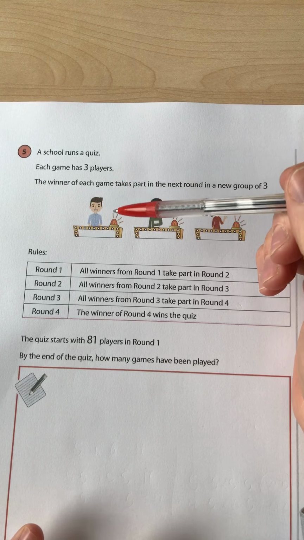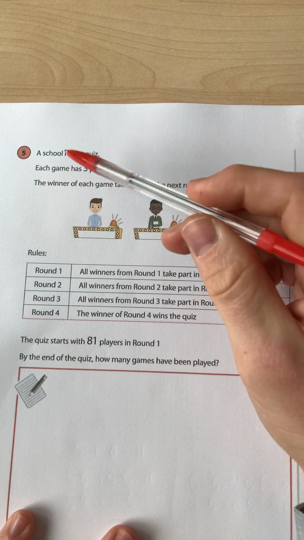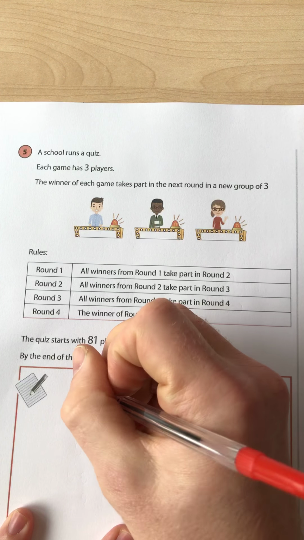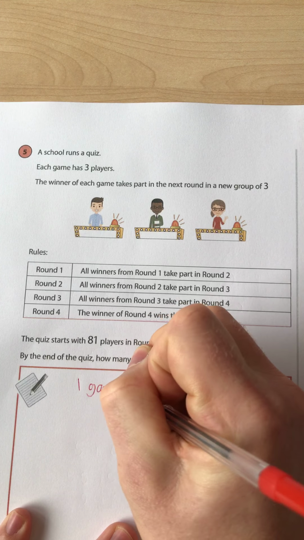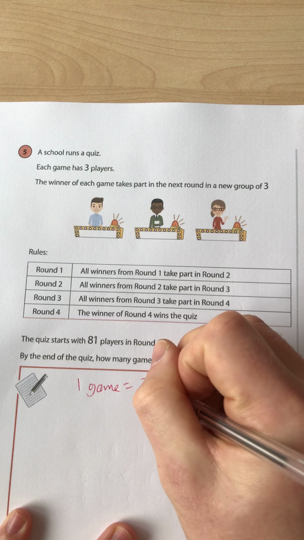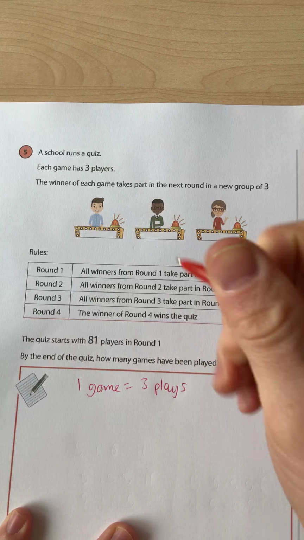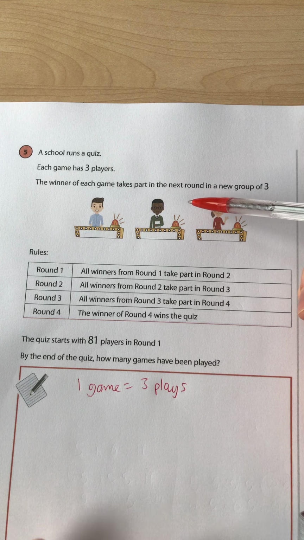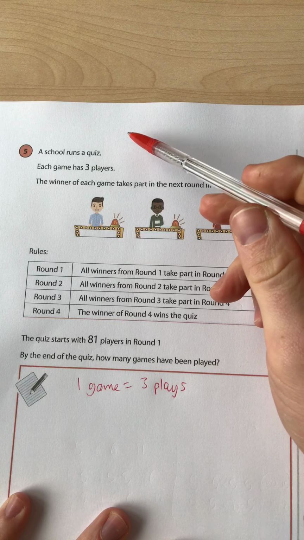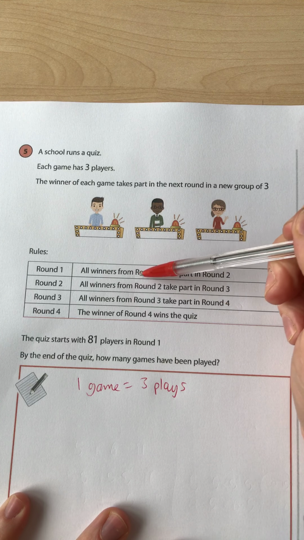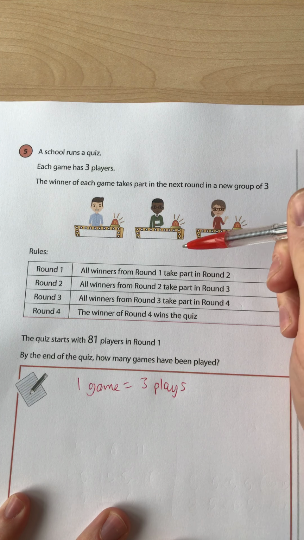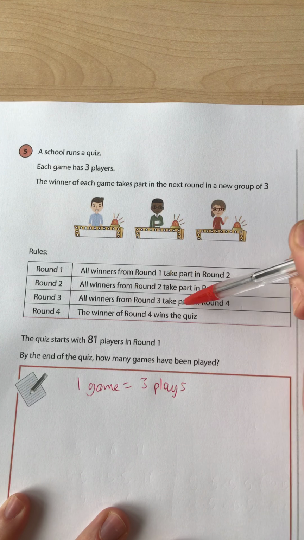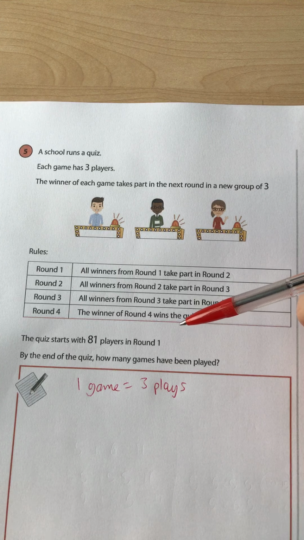Okay, for this question, again, bit of reading required first. A school runs a quiz. Each game has 3 players. So if each game has 3 players, that's definitely something we're going to need to know. One game involves 3 players. The winner of each game takes part in the next round. So obviously if you win, you're still in. If you're not, you're out, unfortunately. Right, round 1, all winners from round 1 take part in round 2. Okay, so round 2, same thing, and then the winners, and then finally we have a final at the end.